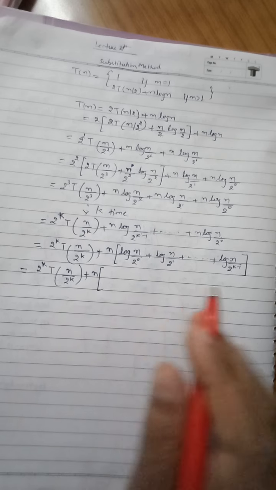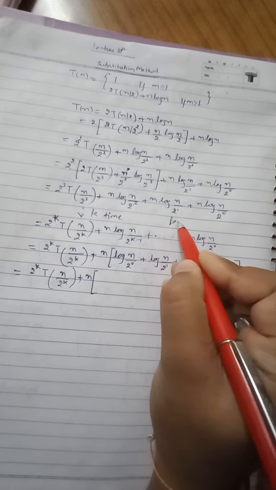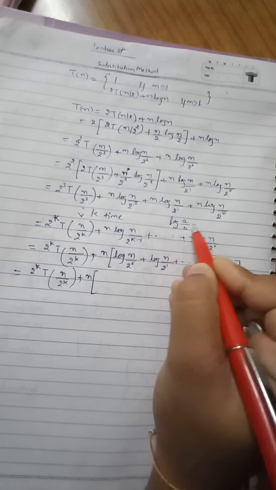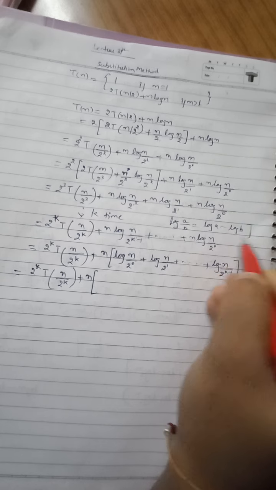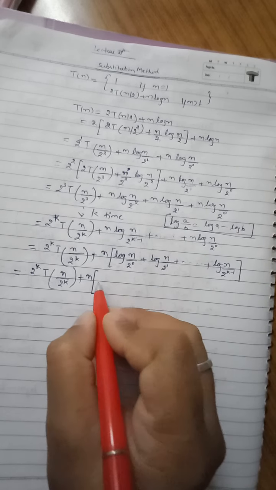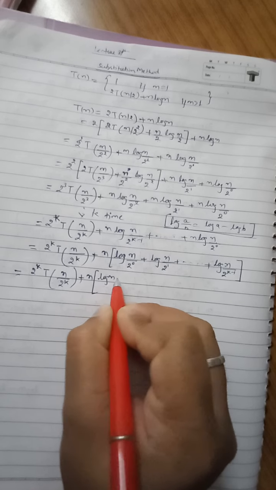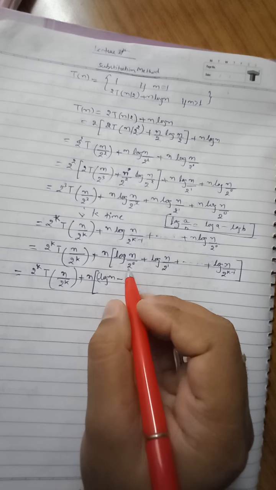We have the formula log(a/b) = log a minus log b. So by this formula we can write like this: log n minus log 2 to the power 0.